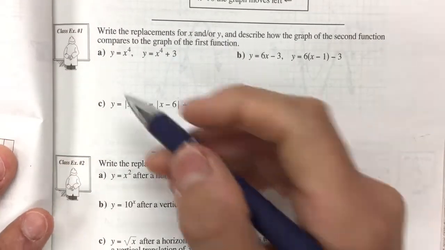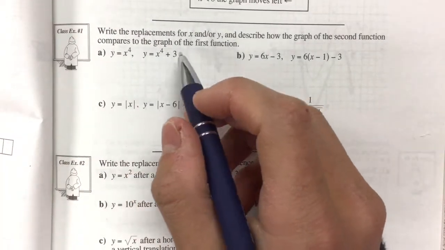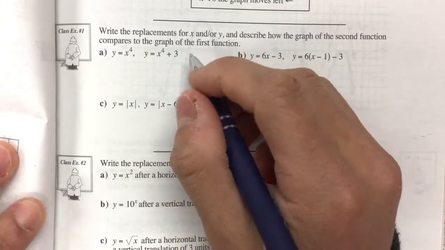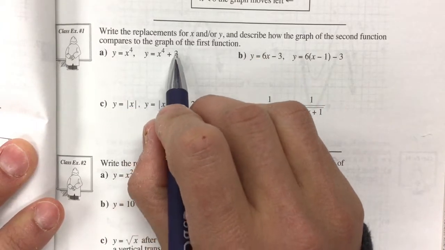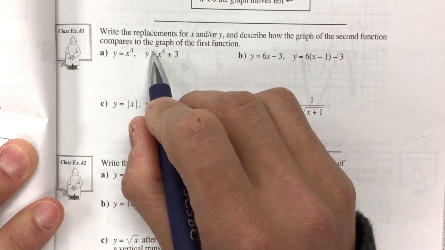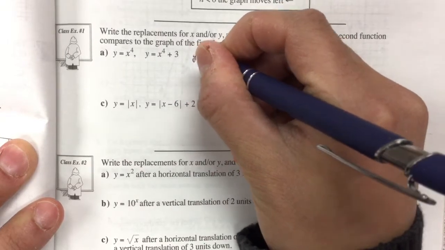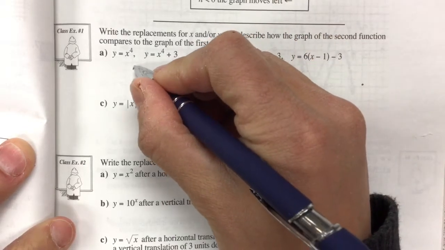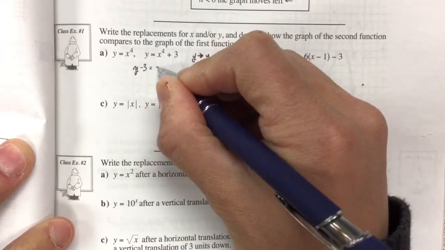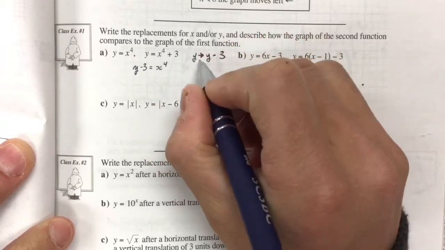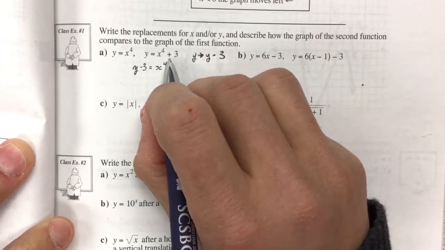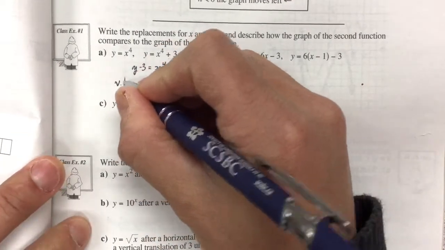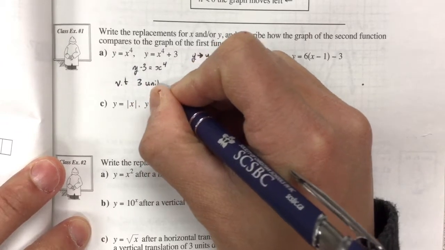So let's take a look at example number one, where we write the replacement for x and y, and we want to describe how the second function compares to the first function. So first of all, if I were to bring this 3 back over to this other side, this would be y mapped to y minus 3, right? Because if I bring this to the other side, it looks like y minus 3 is equal to x to the power of 4. This will result in a vertical translation 3 units up.